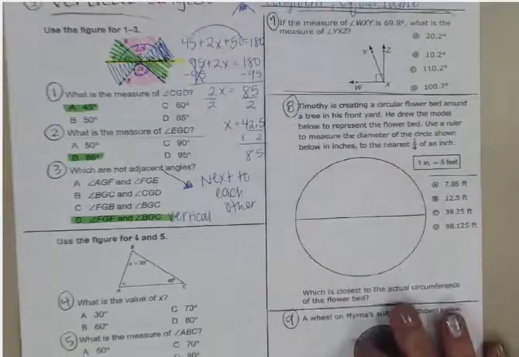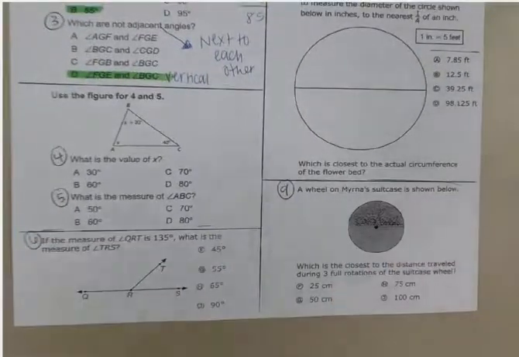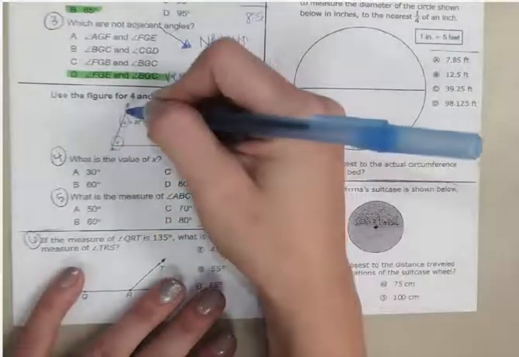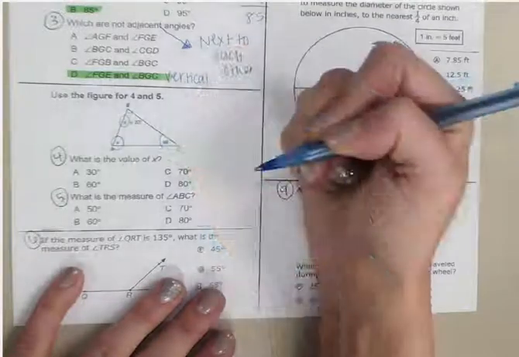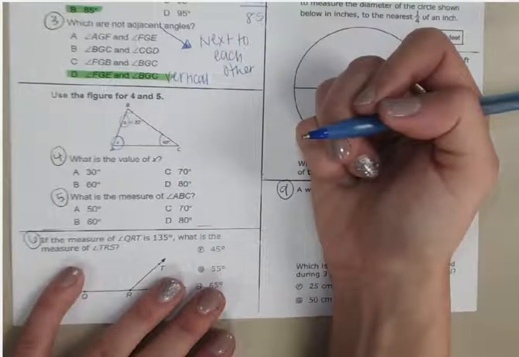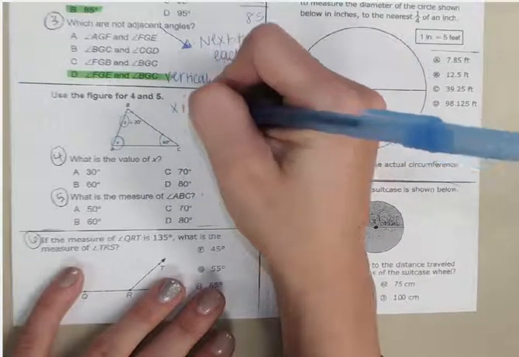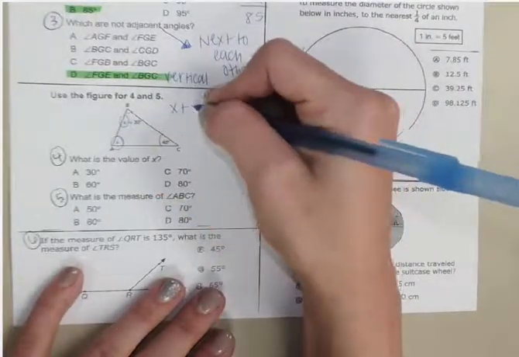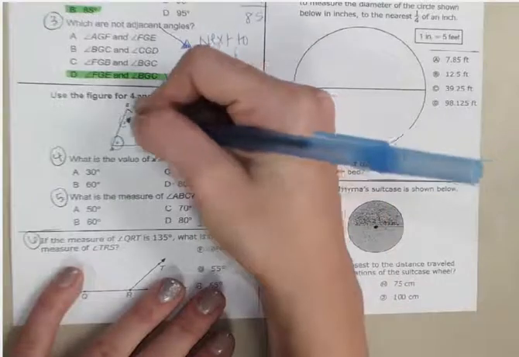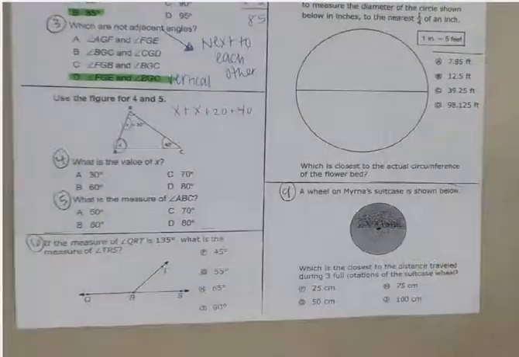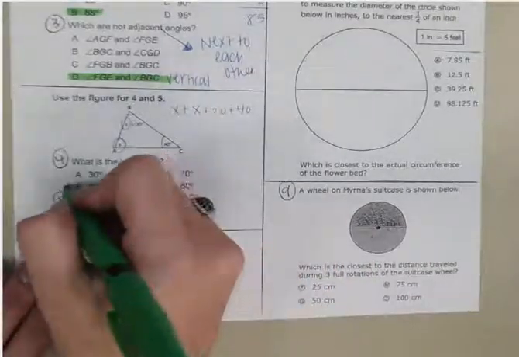Alright, going down. For 4 and 5, we're going to use this triangle. It says, what's the value of x? So I see x here and I see x here. Well, I know that all three of these angles in a triangle have to add up to what? Good, 180. So you should have done x plus this plus x plus 20, which is this one, plus 40, which is right here. Sorry, I'll give you the answers again so you can check first. B and D.